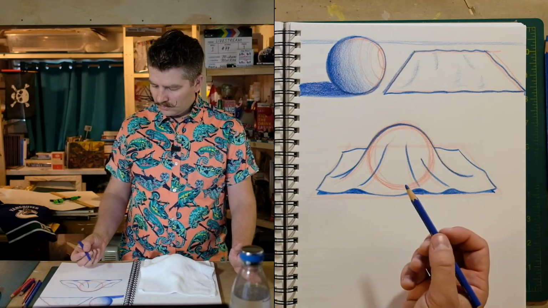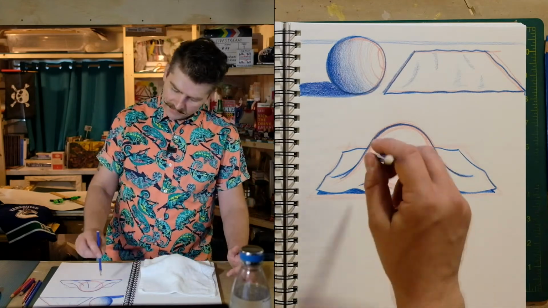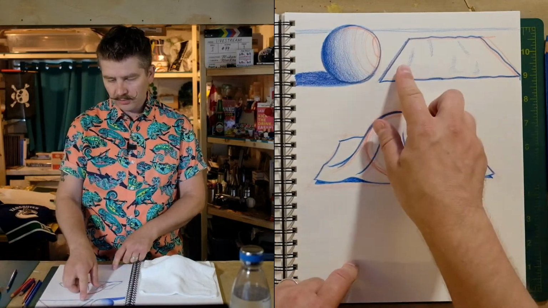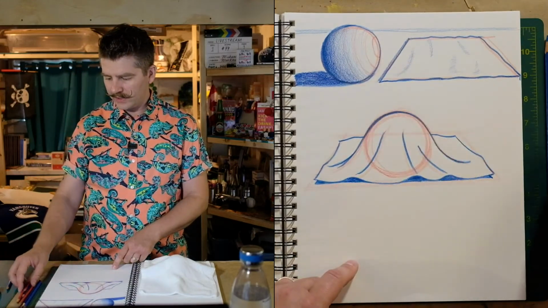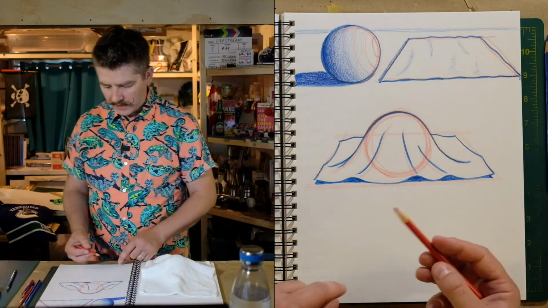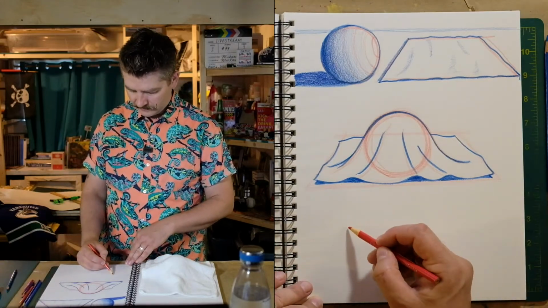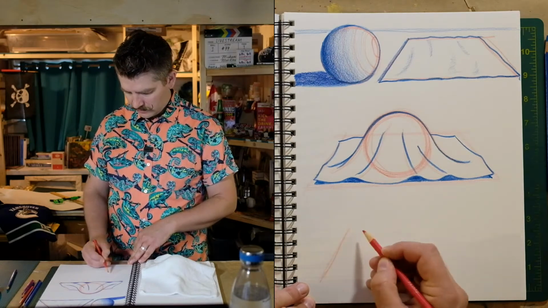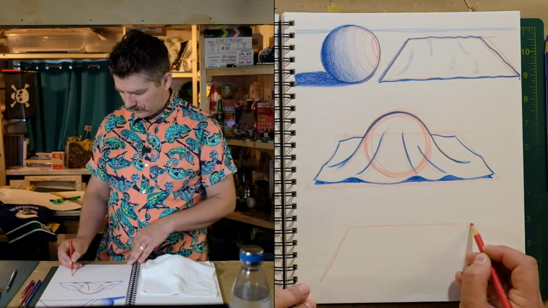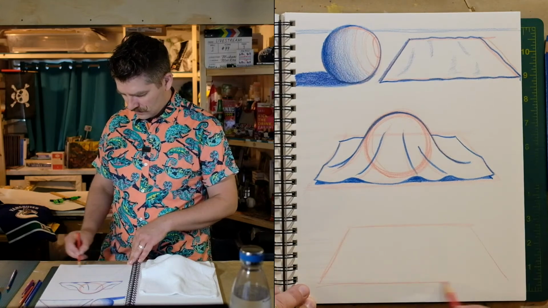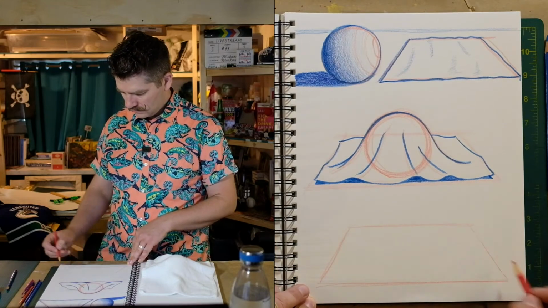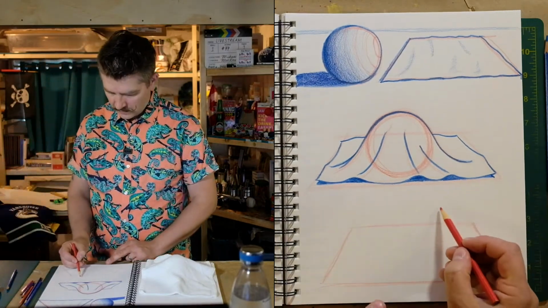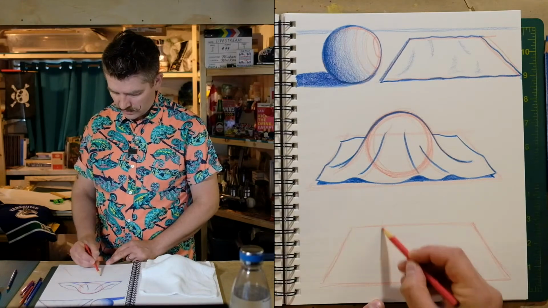Okay, so let's do this again, and I'm going to use a softer, blending style of shading here rather than the line-based one. So I'm going to draw this cloth first this time. Okay, and then I'm going to draw the ball.